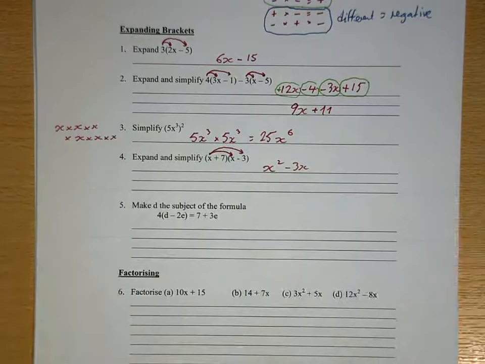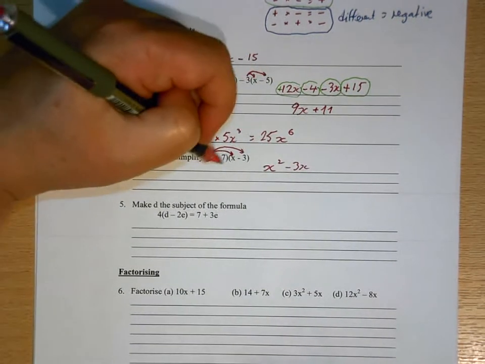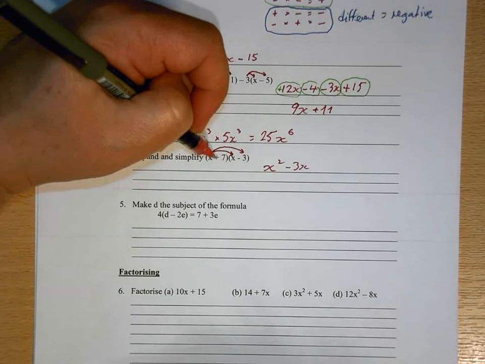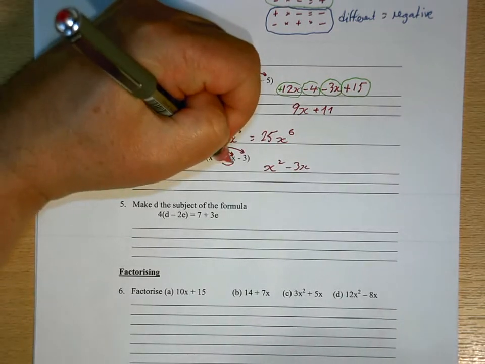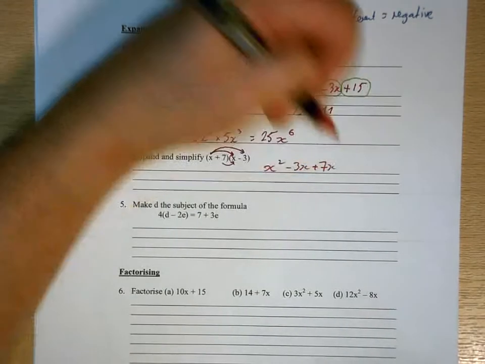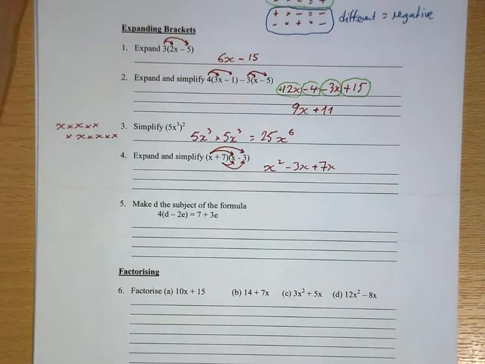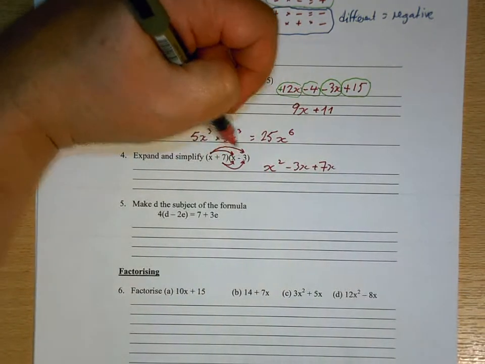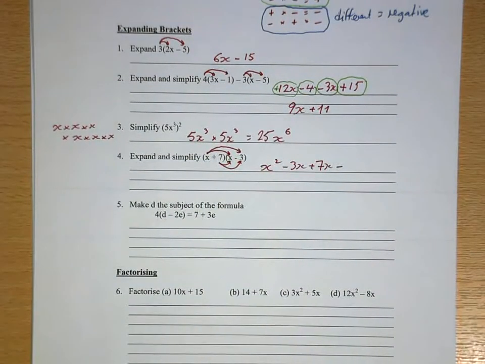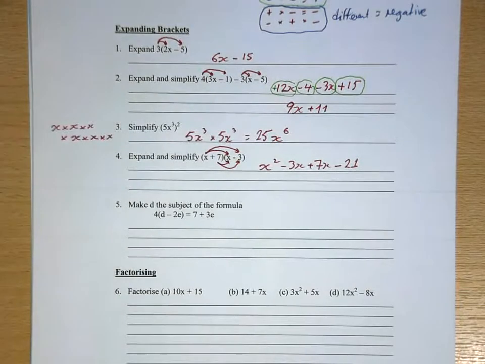negative 3x. So we've done that now, that's been multiplied by every term, so now we have to do the same with plus 7. So we've got plus 7 times x, plus 7x, and plus 7 times negative 3. Signs are different, outcome's going to be negative. 7 times 3 is 21.